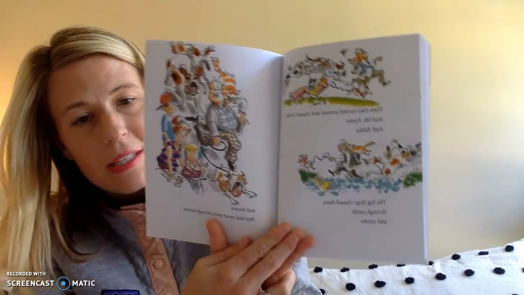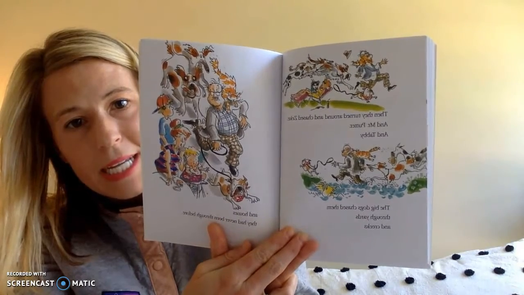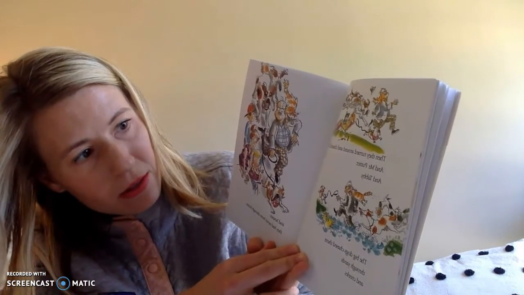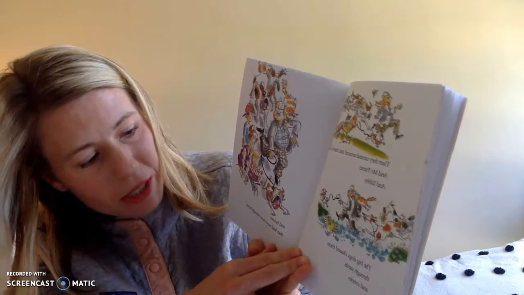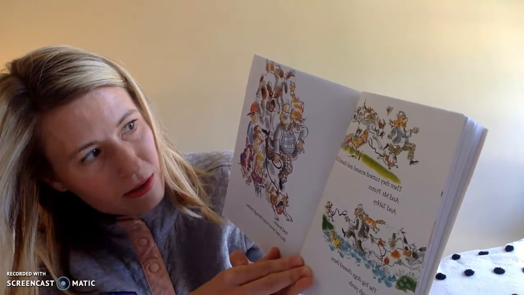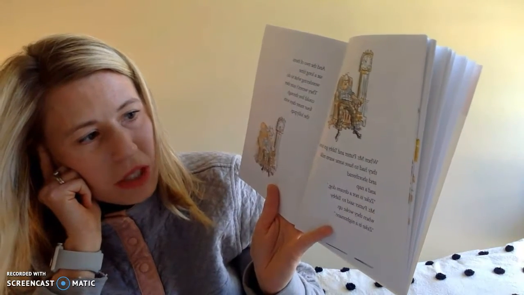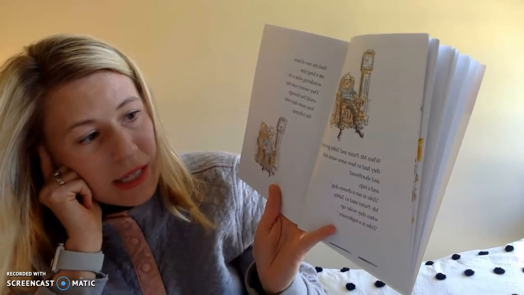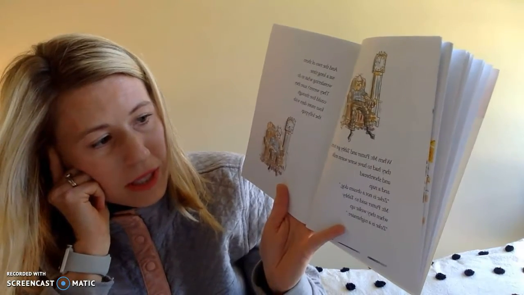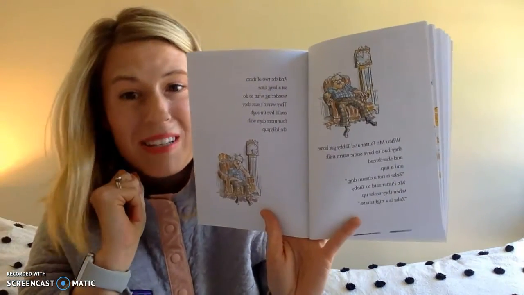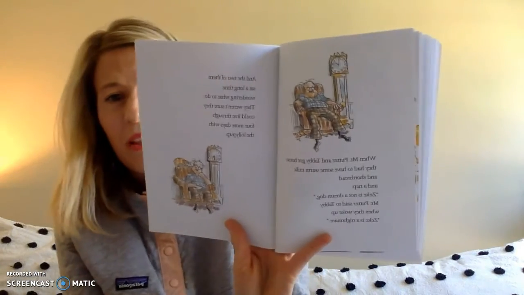Then they turned around and chased Zeke, and Mr. Putter, and Tabby. The big dogs chased them through yards and creeks and houses they had never been through before. When Mr. Putter and Tabby got home, they had to have some warm milk and shortbread and a nap. Zeke is not a dream dog, Mr. Putter said to Tabby when they woke up. Zeke is a nightmare. And the two of them sat a long time wondering what to do. They weren't sure they could live through 4 more days with the lollipop.